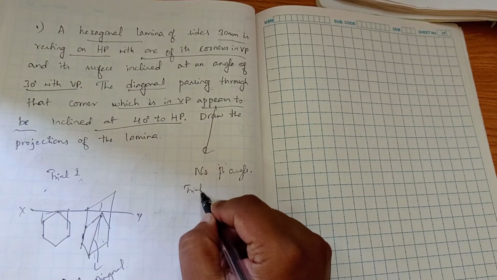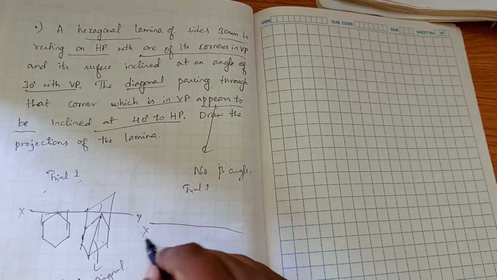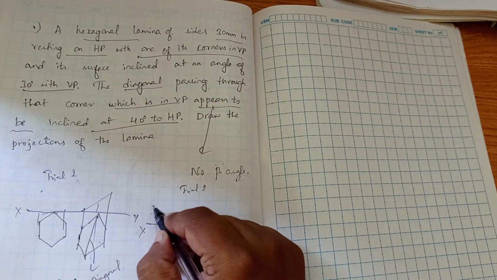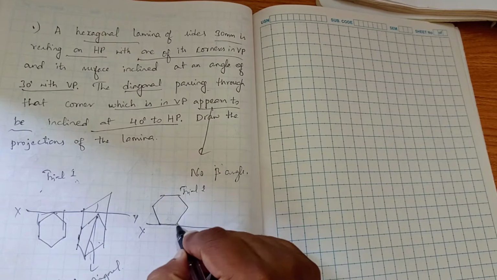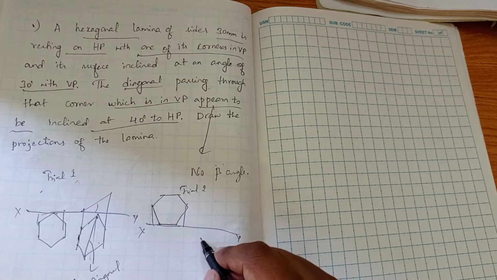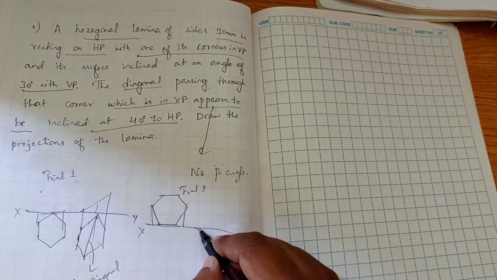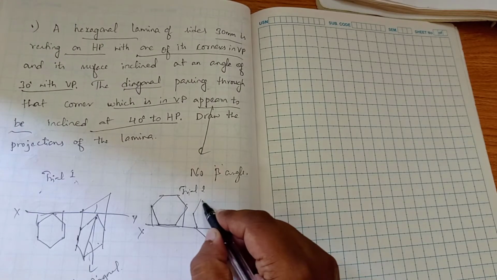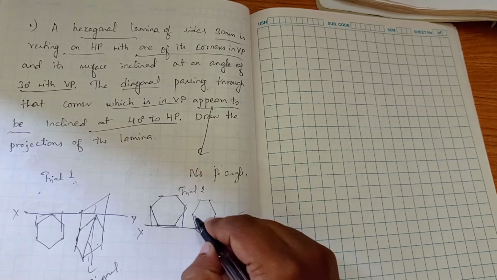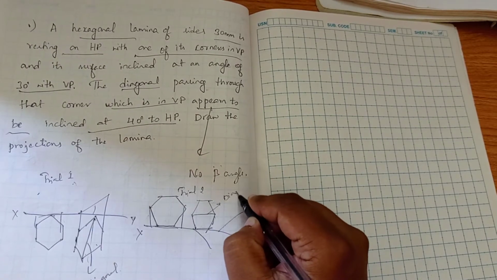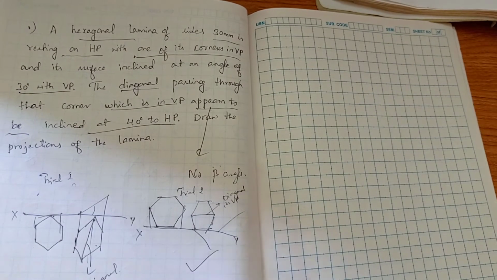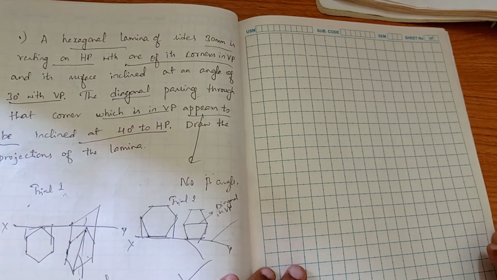Now we see trial 2. In this trial 2 we are going to construct like this, one edge touching the HP plane, corner in the VP plane, the first position. And then the inclination to VP is given, so you get it like this. Second inclination, and third inclination, you can see this is our diagonal. So you can see here the diagonal is in VP. So this trial is correct. So we will proceed now with the solution.